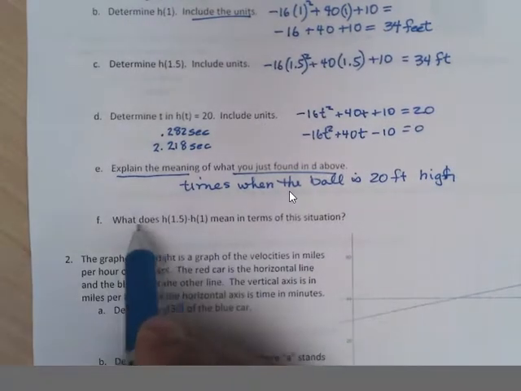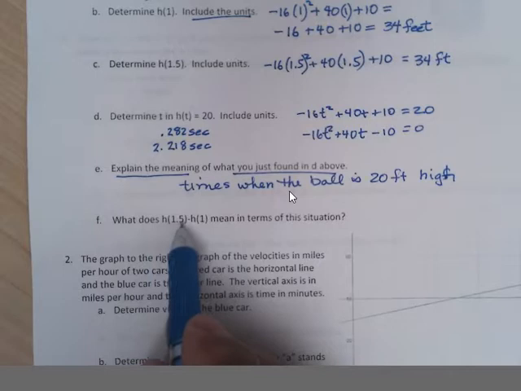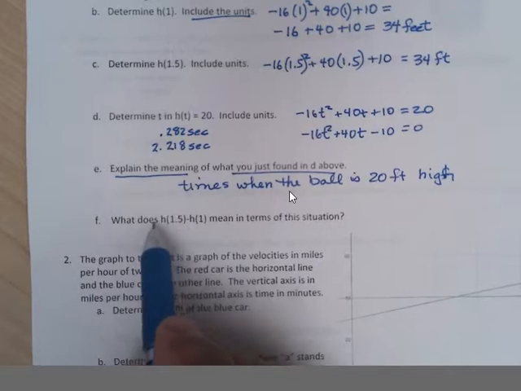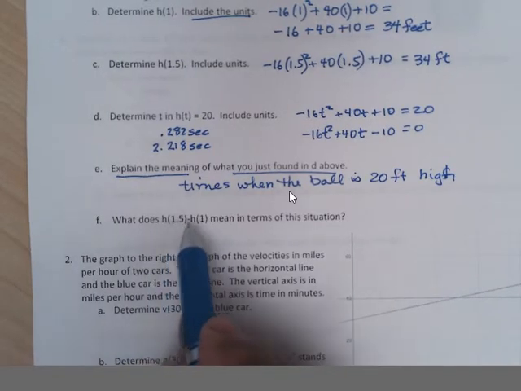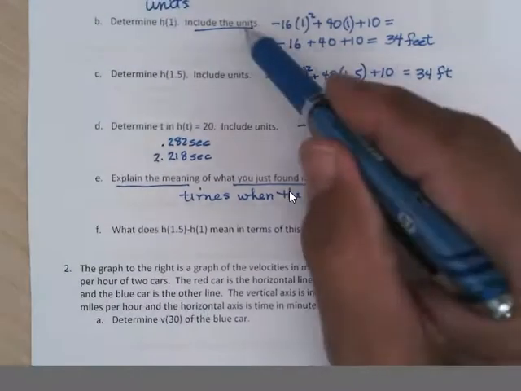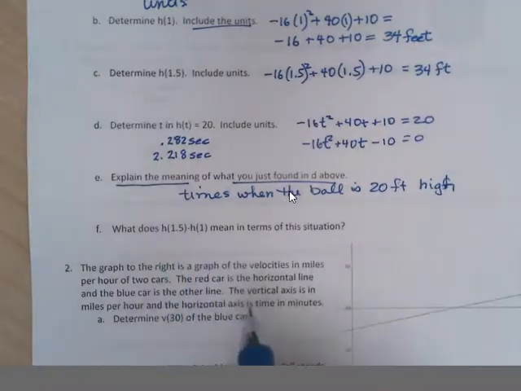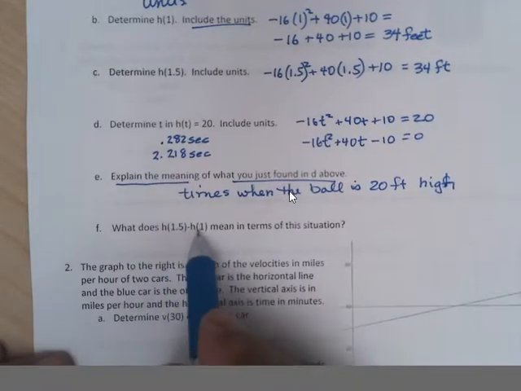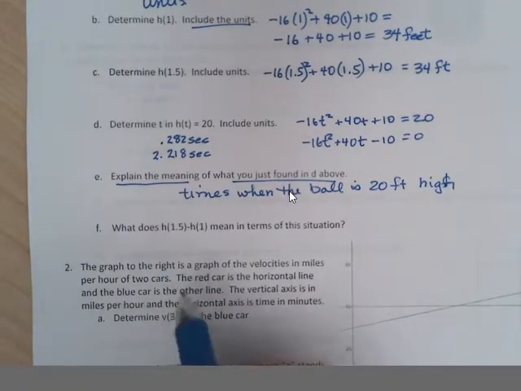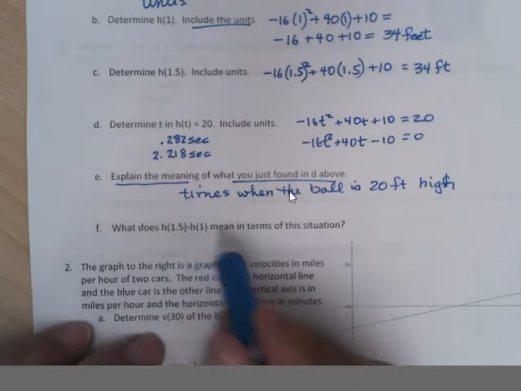Now this one, what does h of 1.5, the height at 1.5 seconds, minus the height at 1 second mean? Well, at 1.5 and at 1 they were both 34, but what it's doing is finding the difference in the heights. How much higher or lower was it at 1.5 than at 1?